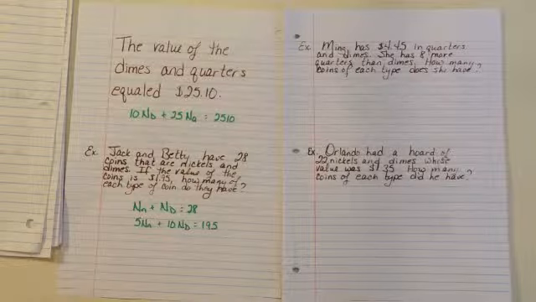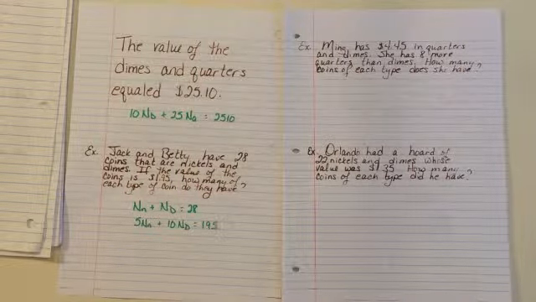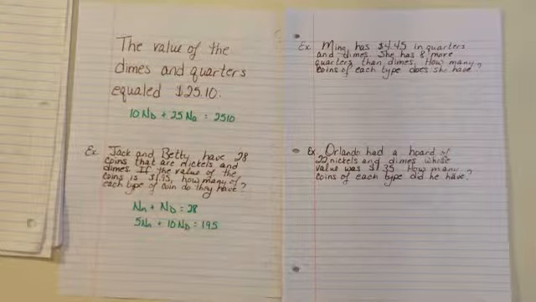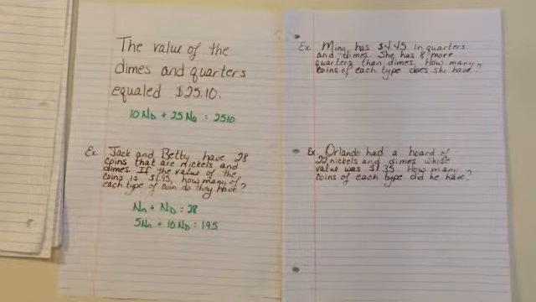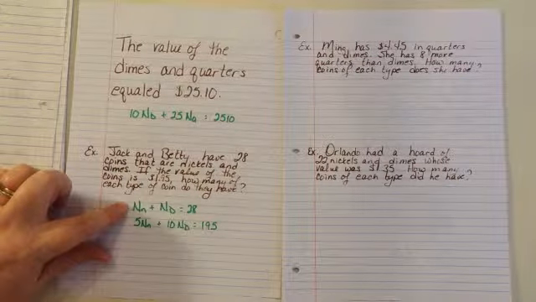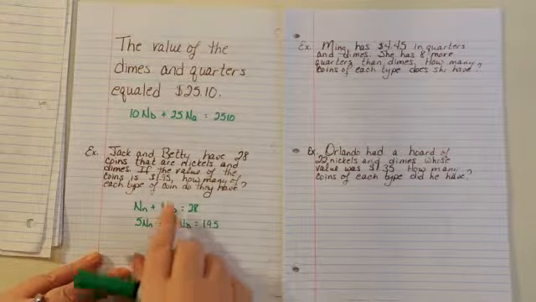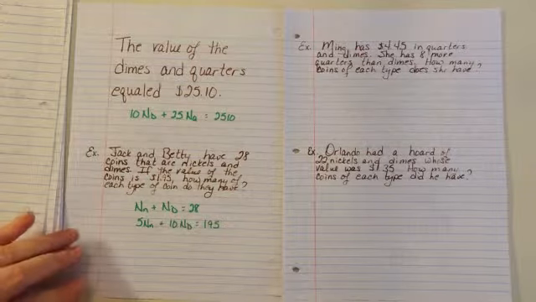Now what we really want to know is how many of each coin do we have. So we can solve these equations for the number of nickels and the number of dimes. And we can either use elimination or substitution. In this case, let's use elimination. And so let's multiply this top equation by -10 so that the number of dimes is eliminated and we can solve for the number of nickels to start with.